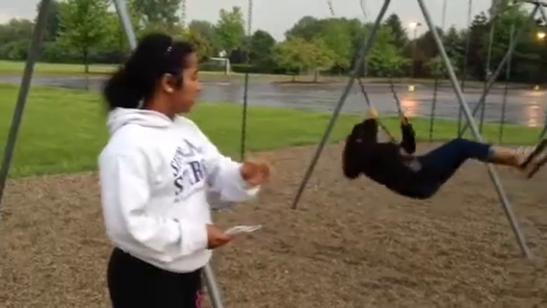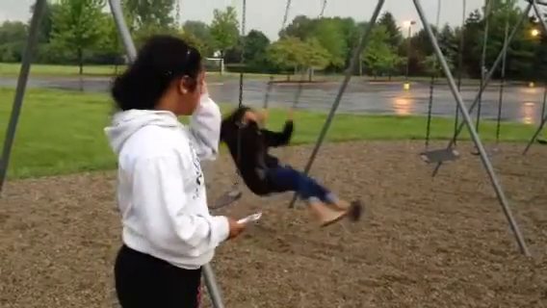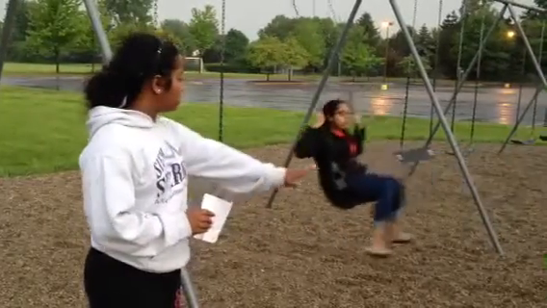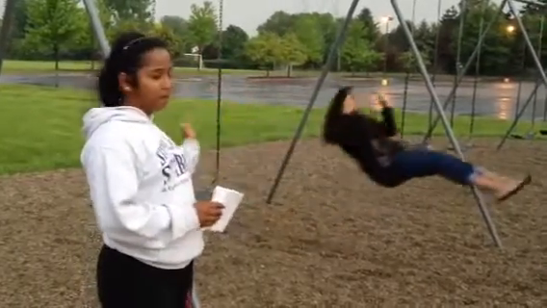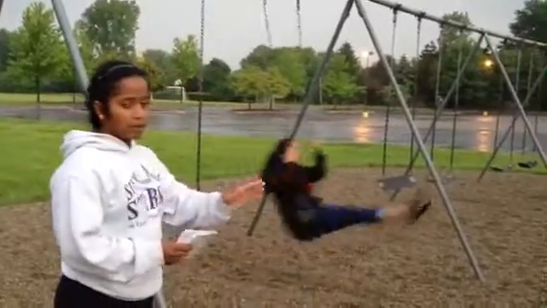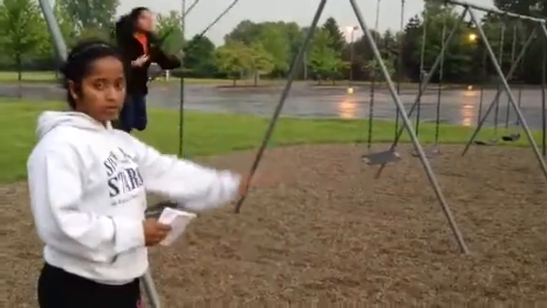That creates a force, and the force she's using right now is putting her legs forward and her head back. That allows her to go higher and back, creating a pendulum effect, which creates an arc. As you can see, she goes back and front.